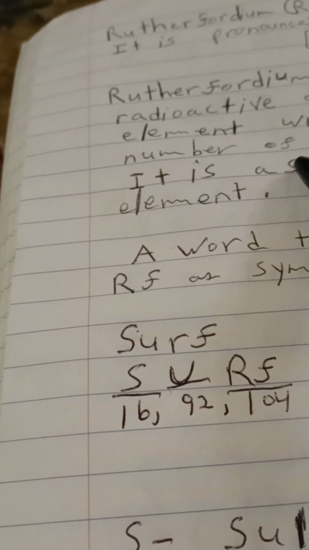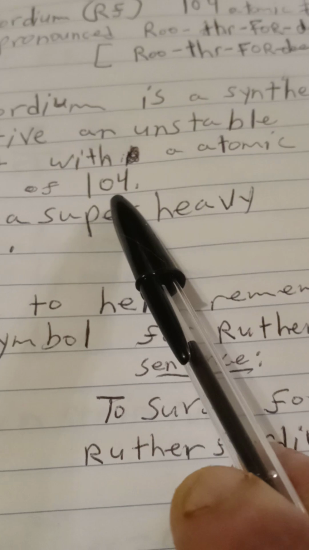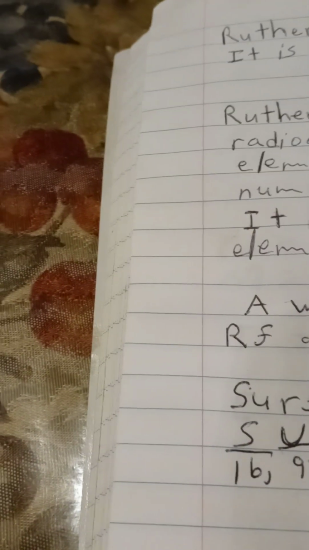Now, Rutherfordium right here is a synthetic, radioactive, and unstable element with atomic number of 104. 104 is the atomic number. Okay? It is a super heavy element.